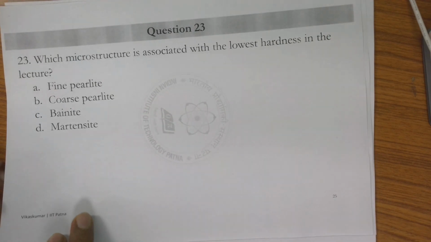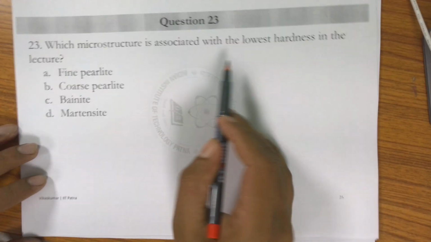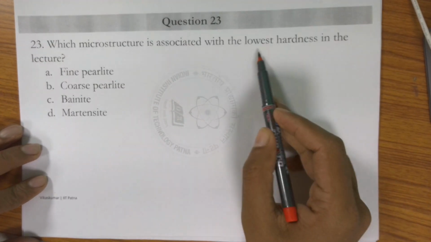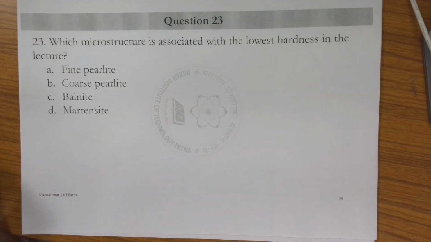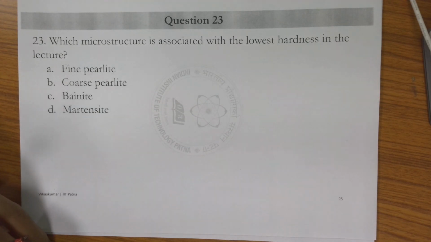Let's move ahead to the next question, question number 23. Which microstructure is associated with the lowest hardness in the lecture? We discussed fine pearlite, coarse pearlite, bainite, and martensite. We saw that the microstructure where the grain size is higher, that is the coarser one, is the one having the lowest hardness.